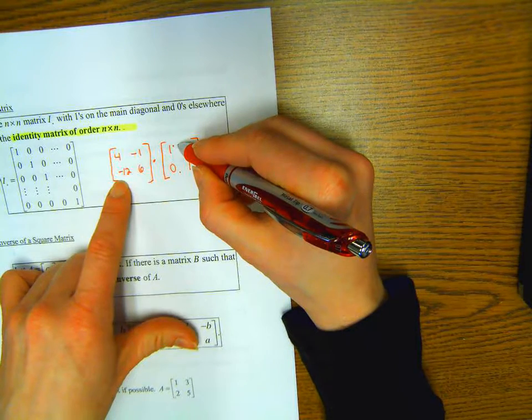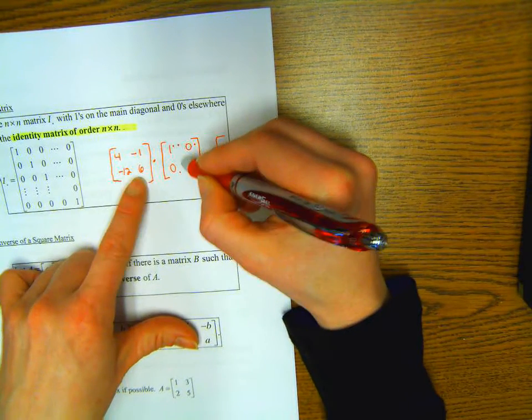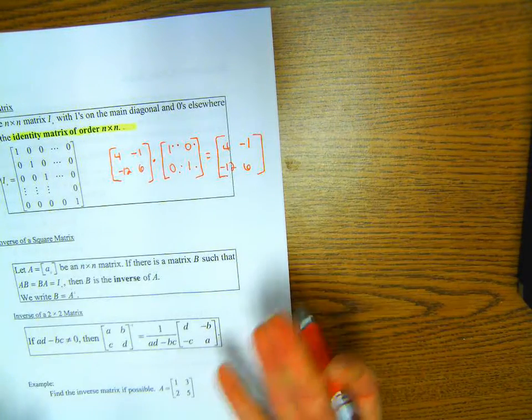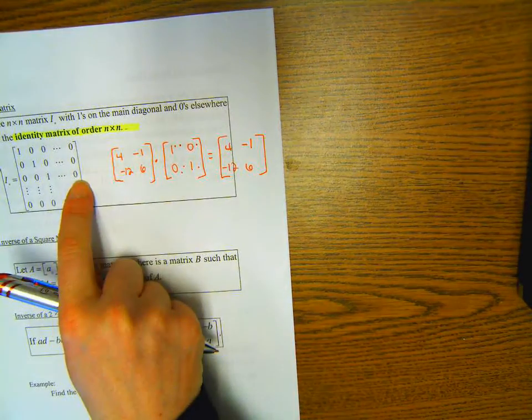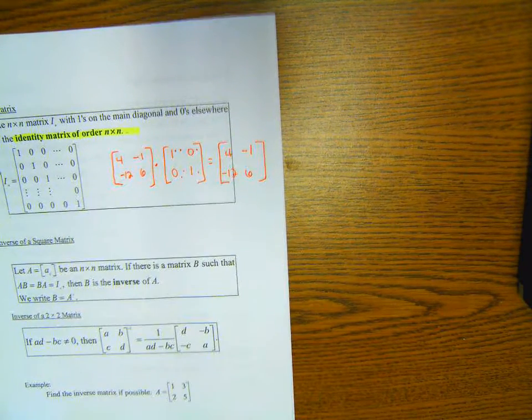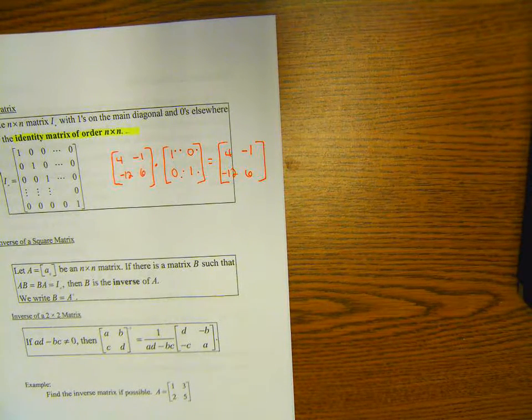What's -12 times 1? -12, plus 6 times 0. See? And if I put the 1 in the front, it would work as well. It doesn't matter with an identity where you put it. But it is truly an identity. That's what the definition of that word means for matrix multiplication.